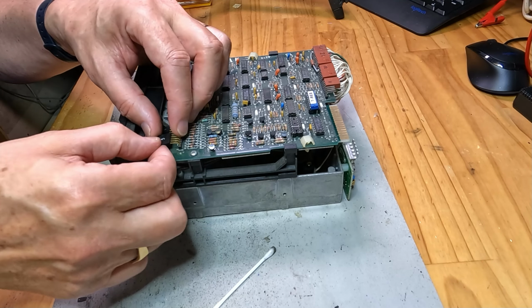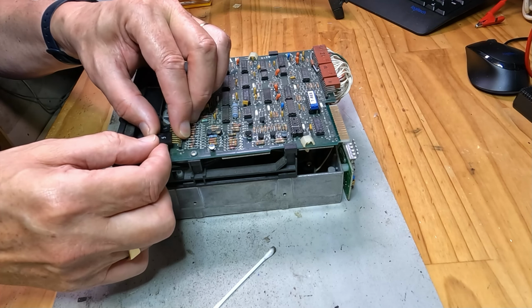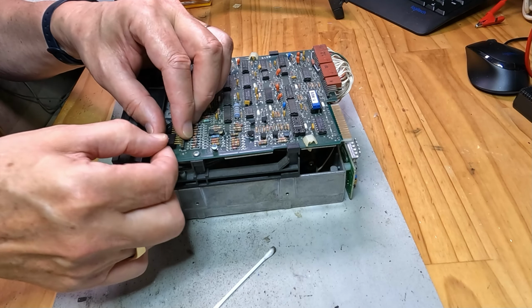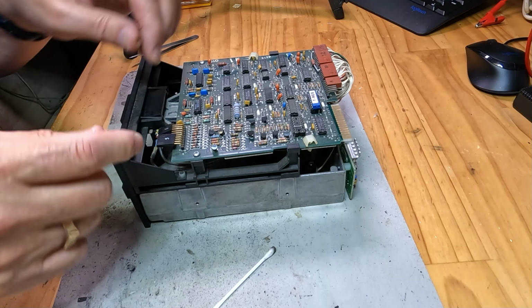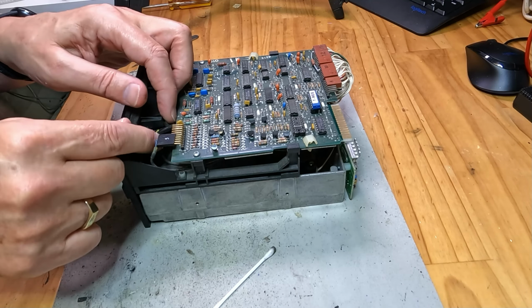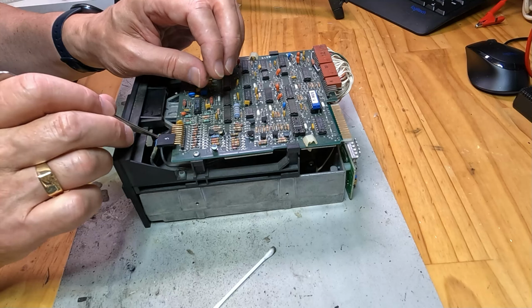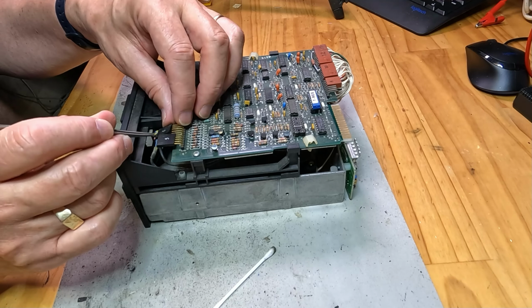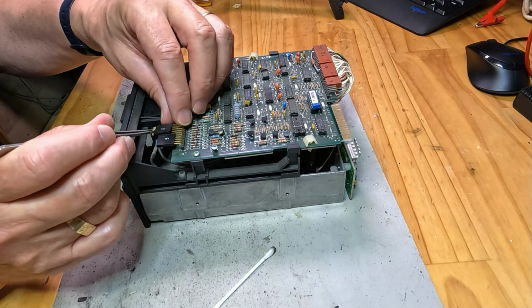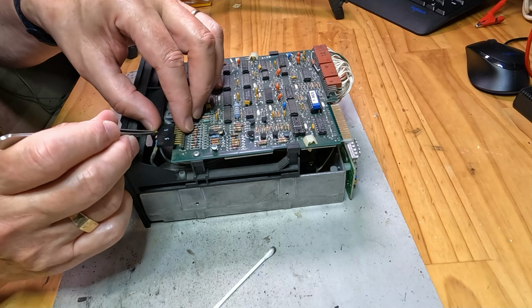There's definitely something wrong with it, and I guess I'd have to find out by using the advanced diagnostics, because it goes through all the different tests.